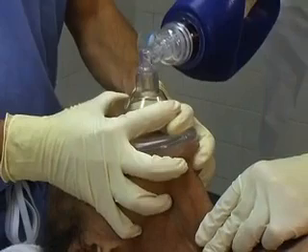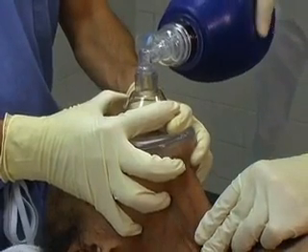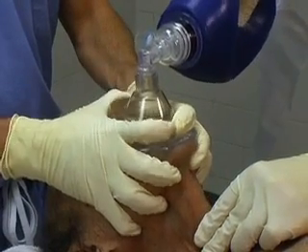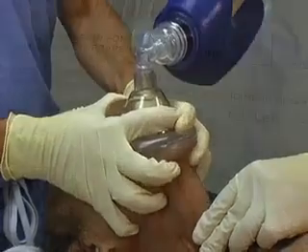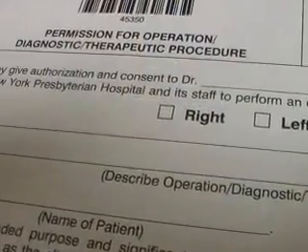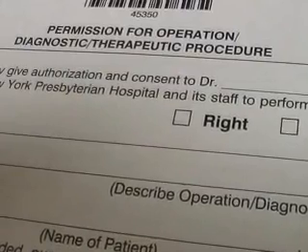Since this is an urgently performed emergency procedure, there may not be time to obtain informed consent, or the patient may not be able to provide consent. Cricothyroidotomy should be performed emergently even in the absence of informed consent.